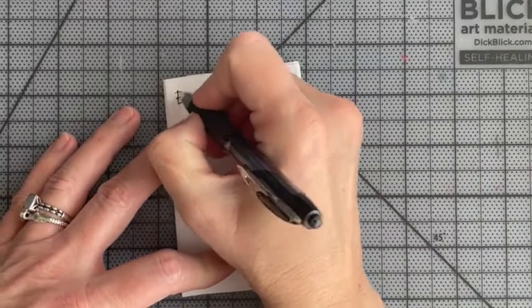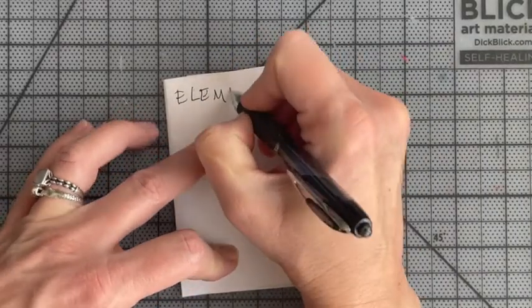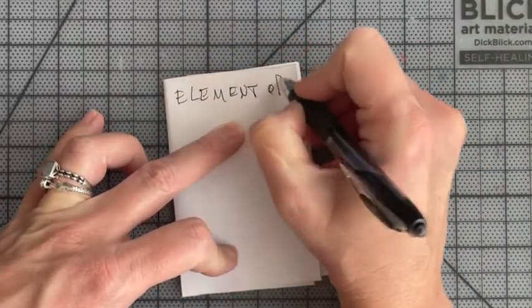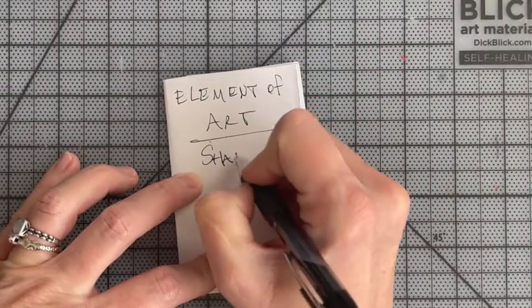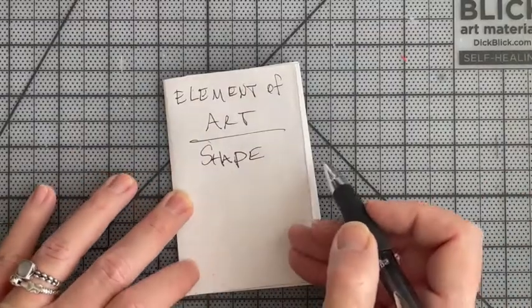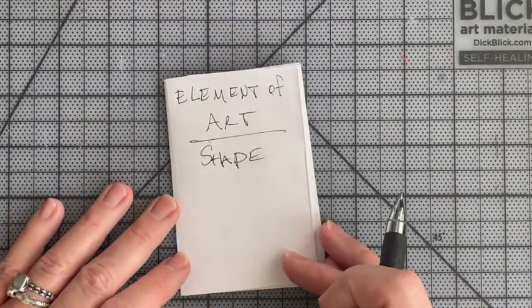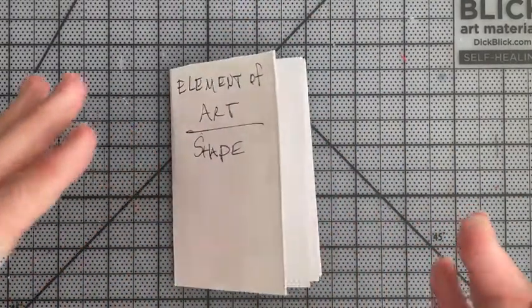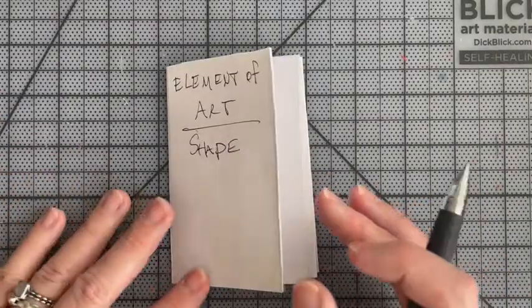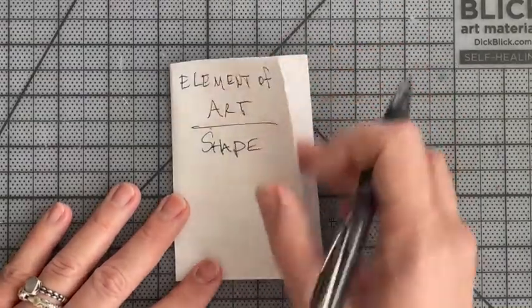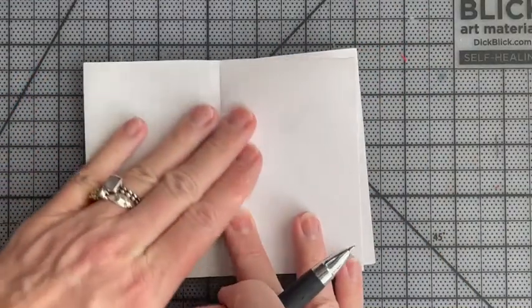So today, the element of art that we're talking about is shape. All right, shape. Now I'll be keeping my book very simple. You will make yours more interesting by adding textures and details and color and decorate it. I want to save you time in this video and do mine a little more quickly than that.